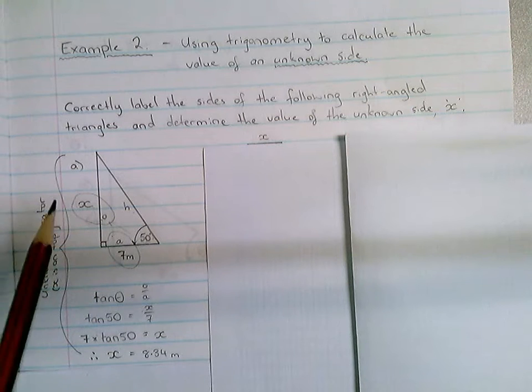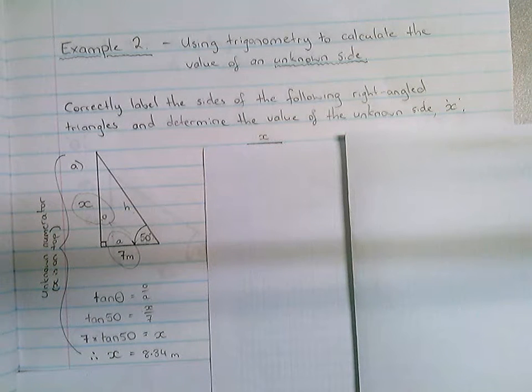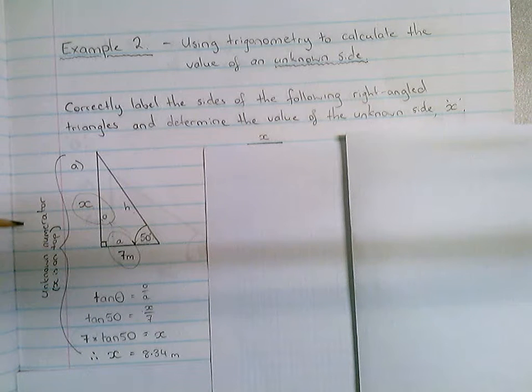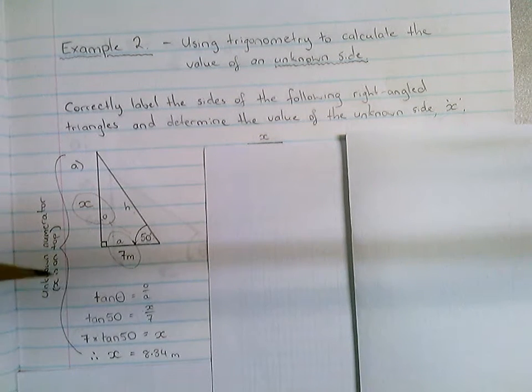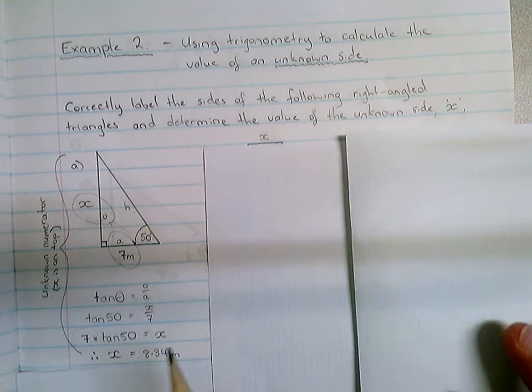Now these first 3 questions that we're going to do, A, B and C, I'm going to try to go through them pretty quickly. A, B and C, all you'll note have an unknown numerator, which basically means x is on the top. So for these 3 examples, A, B and C, x is always going to be on the top. Examples D, E and F, I'm going to have x on the bottom. So you've got every single variation for these trigonometric ratios. The next one, question B.